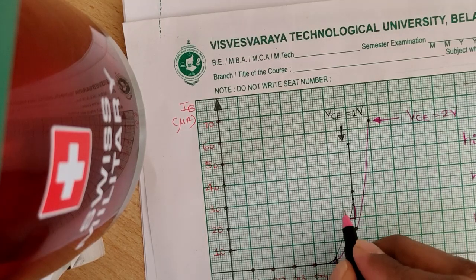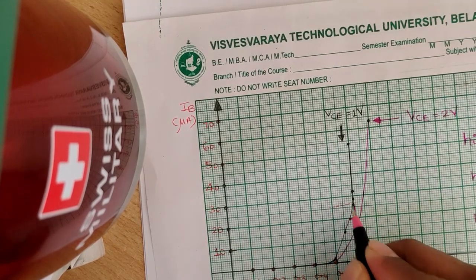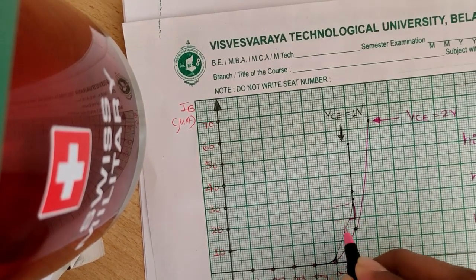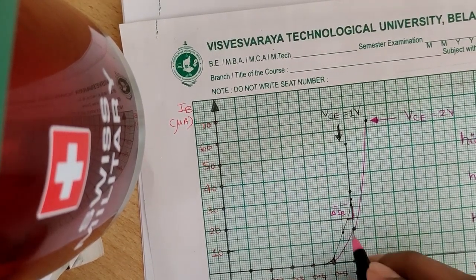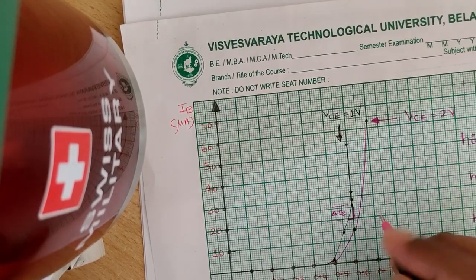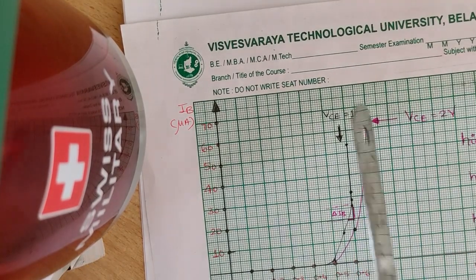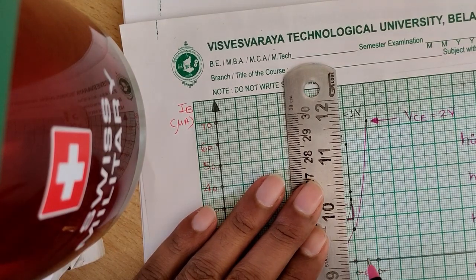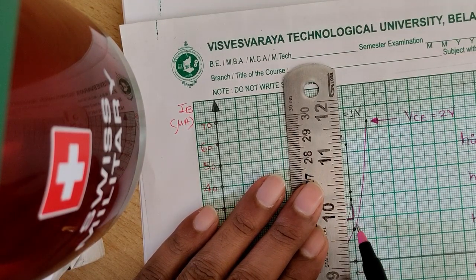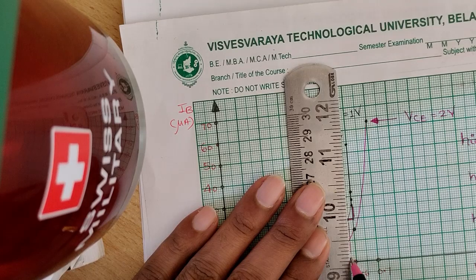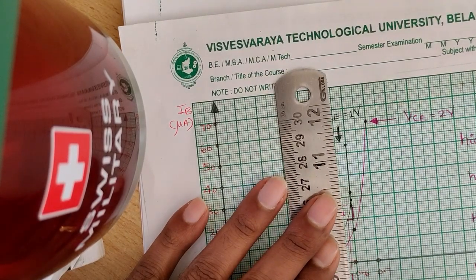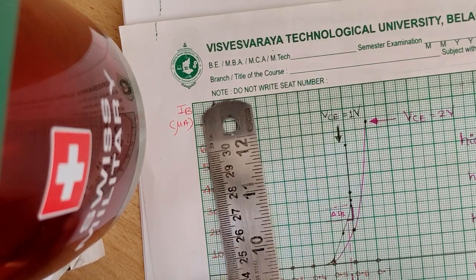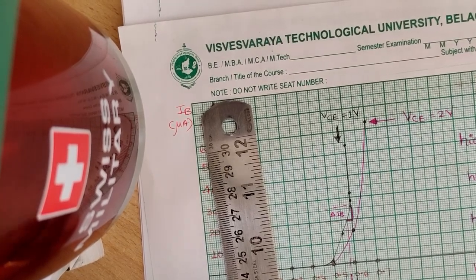The y distance is going to be delta IB, and the x distance is going to be delta VBE.